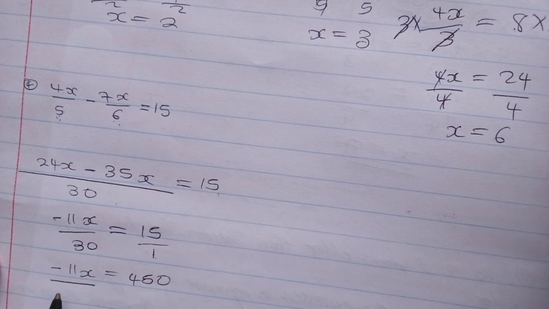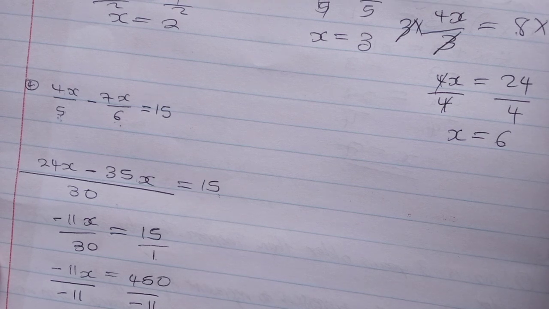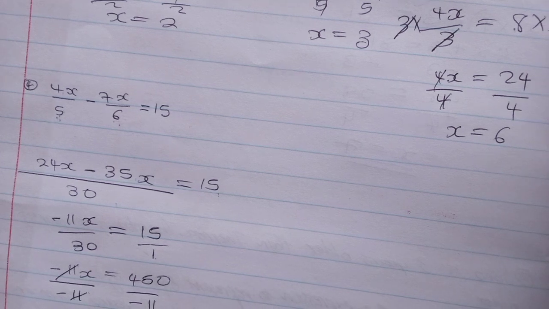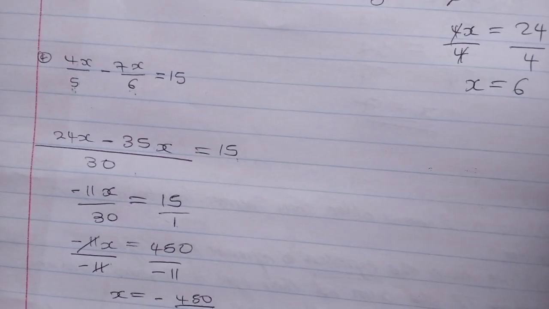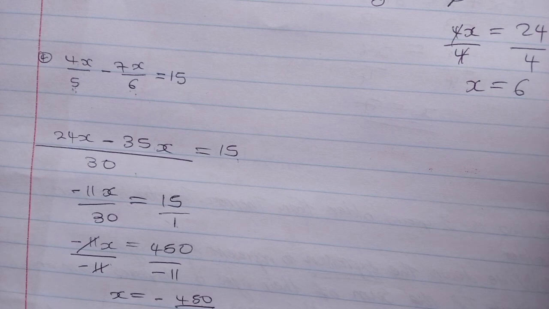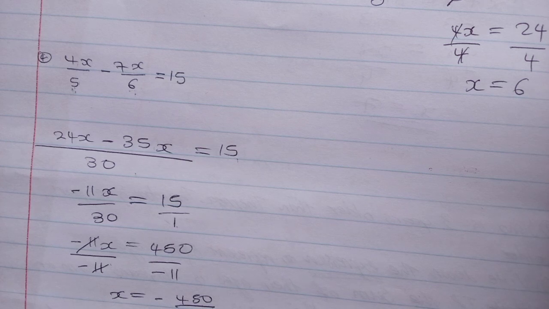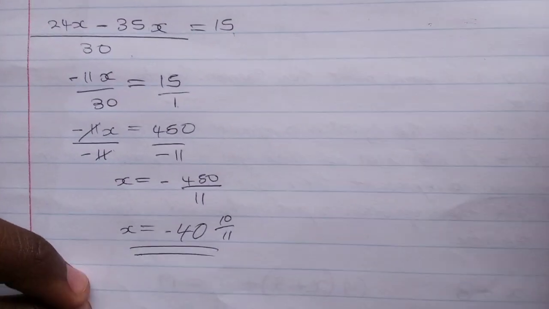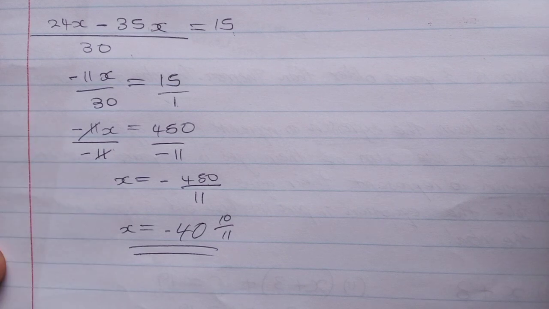And then you divide both sides by negative 11. x is equal to, this cancels here, this cancels here. x is equal to negative 450 over 11, right? And then you write this as an improper fraction, which is negative 40 10 over 11. So this would be your answer here.